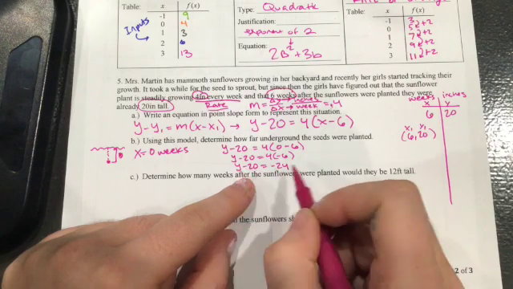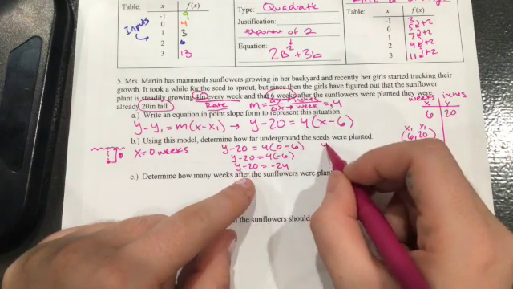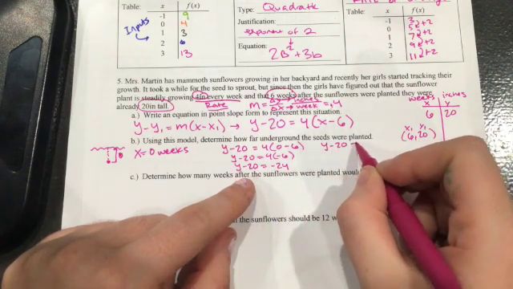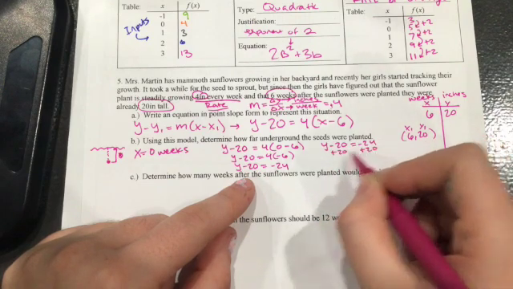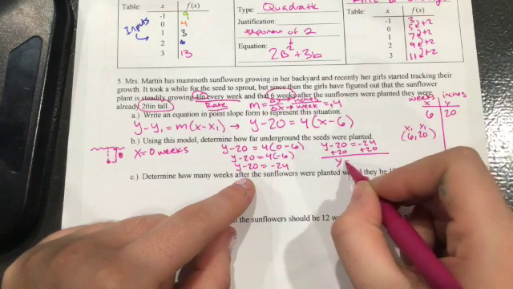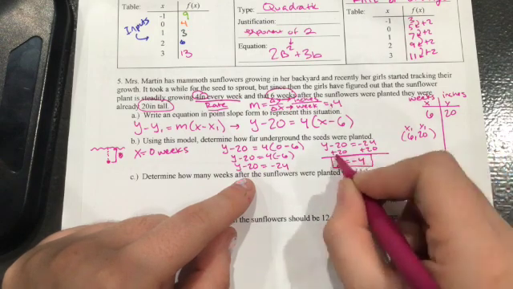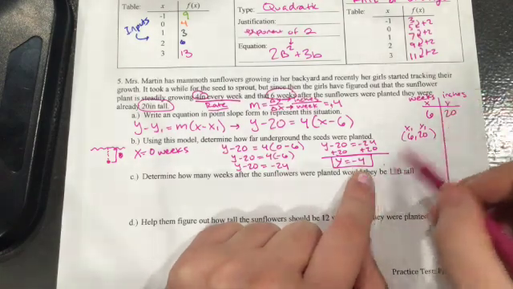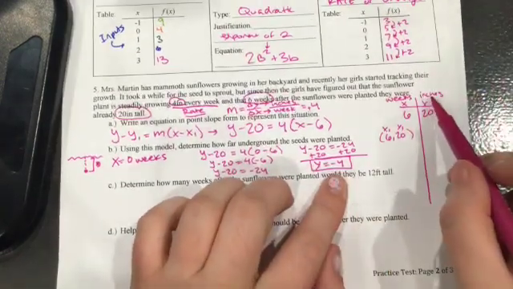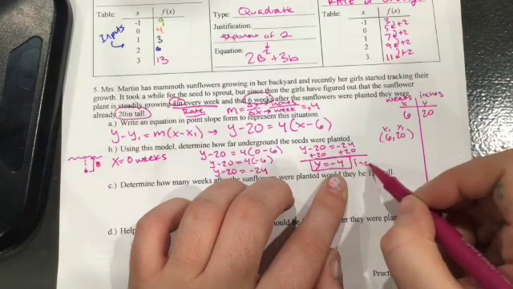If I add 20 on both sides, I get y equals -4, or y equals -4 inches.